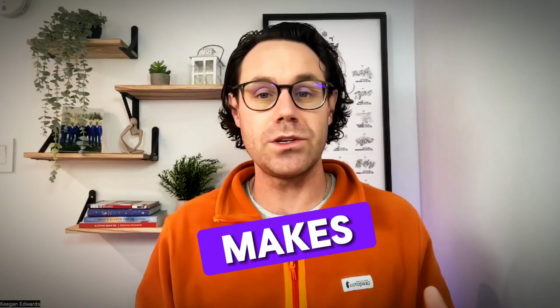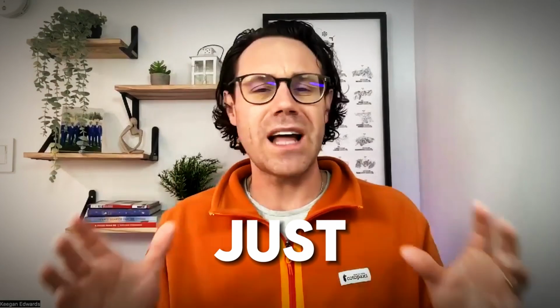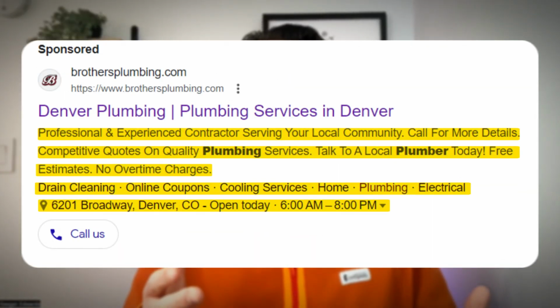Then the next step is you write your ad. So you craft a message that speaks to your potential customers. Include what makes you unique. Are you open 24/7? Do you offer free quotes? Just highlight that in the ad. That's the actual ad text that shows up when somebody searches for the thing that is related to your business.